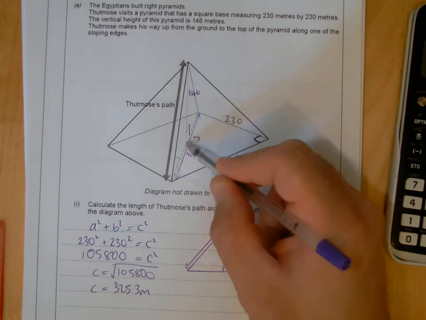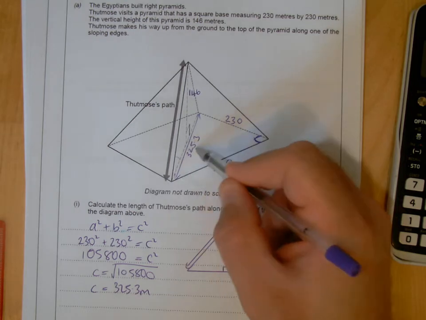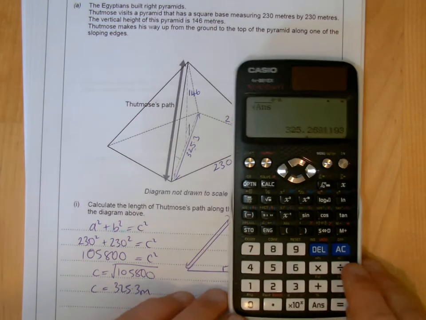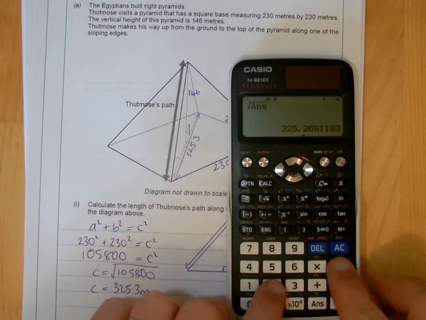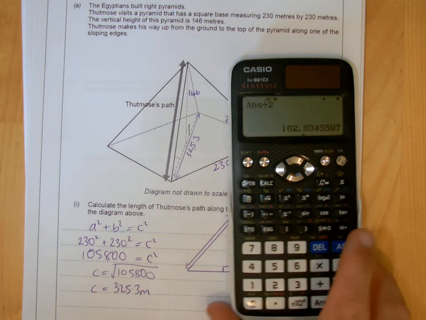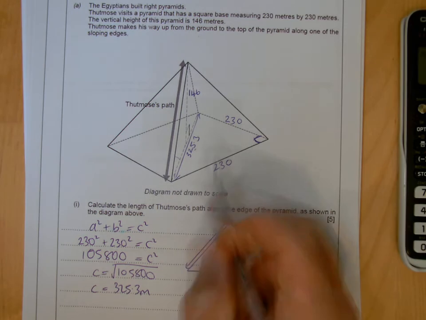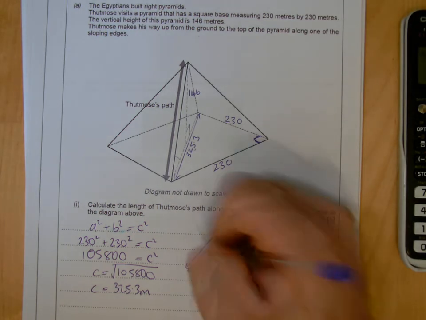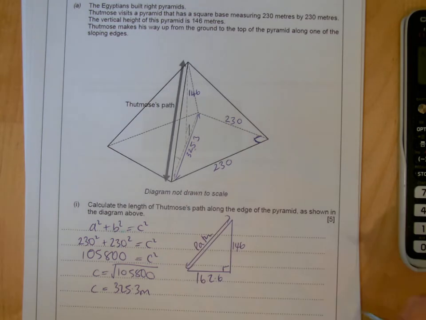This length here obviously represents half the diagonal, so all I've got to do is divide that by 2. So working that out is actually helping me, because if I halve it now, so divide the answer on my calculator by 2, I get the length of it to be 162.6. And then I can use Pythagoras again to work out the length of that path.